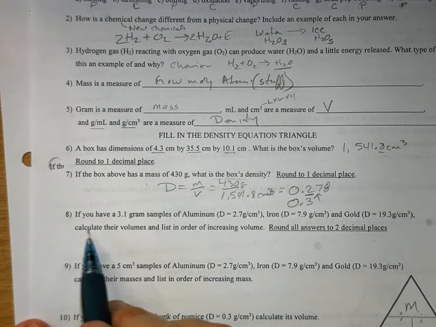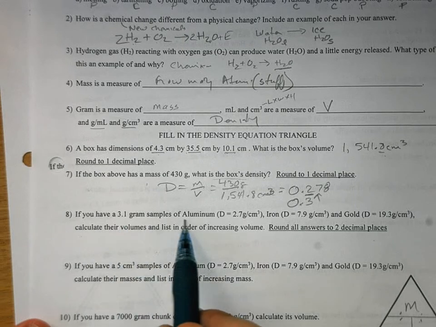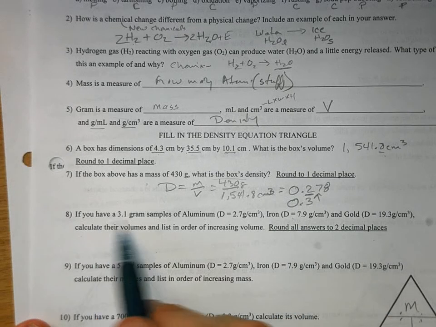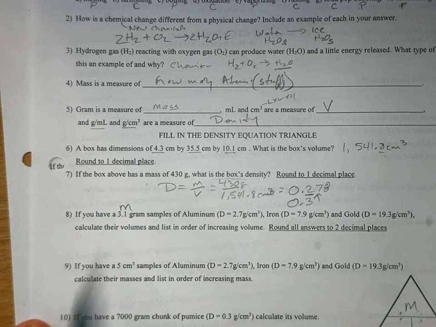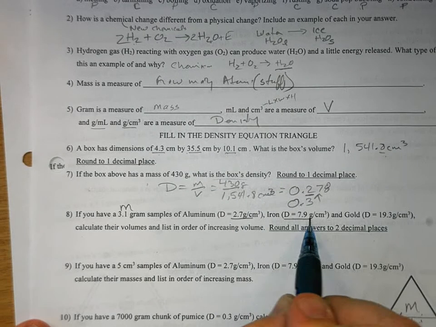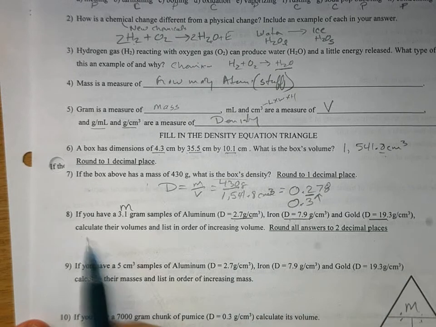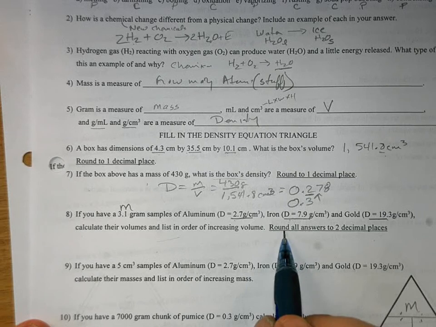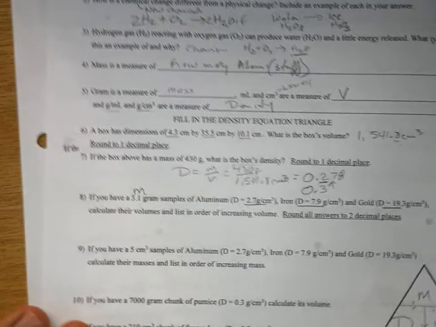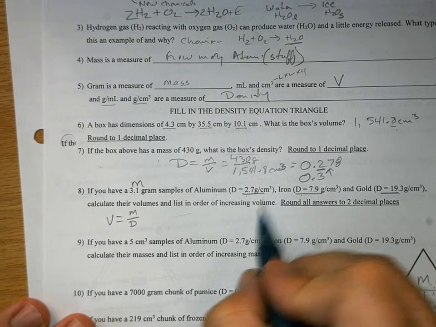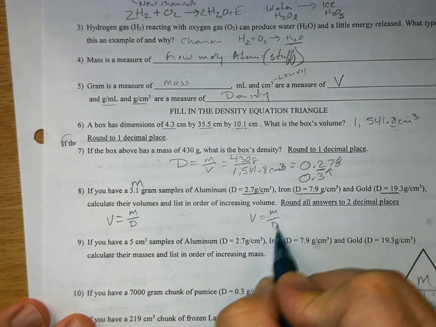Let's see, number 8 here. Sorry about that. You have 3.1 gram samples of iron and gold. For all of these, the mass is 3.1 grams. We have different densities for these different substances, so calculate their volumes. Volume is mass divided by density. So we've got to do 3 of these little equations because we have 3 different chemicals here.